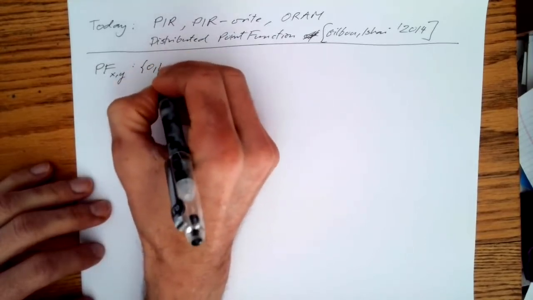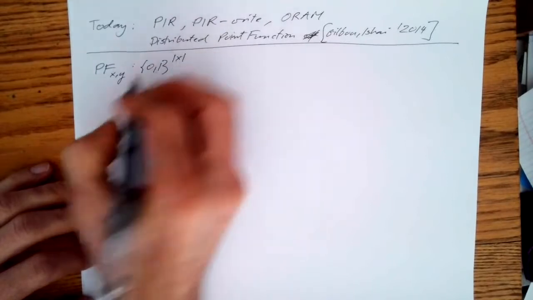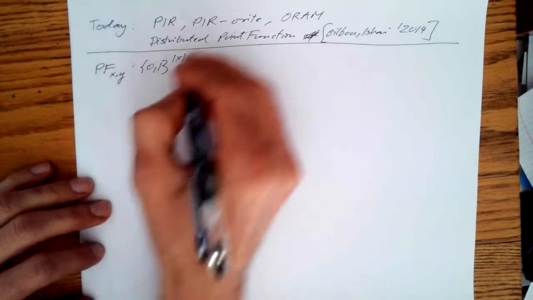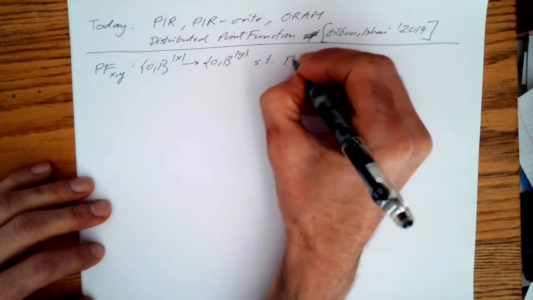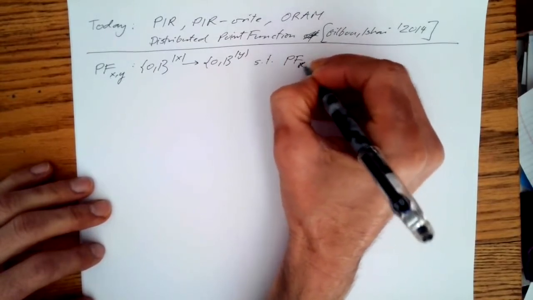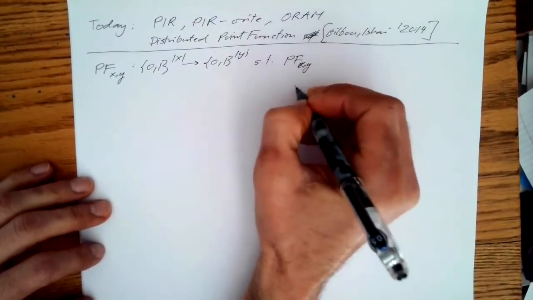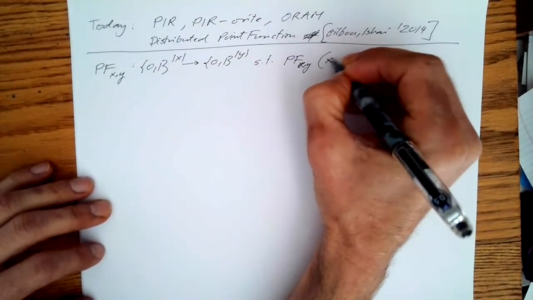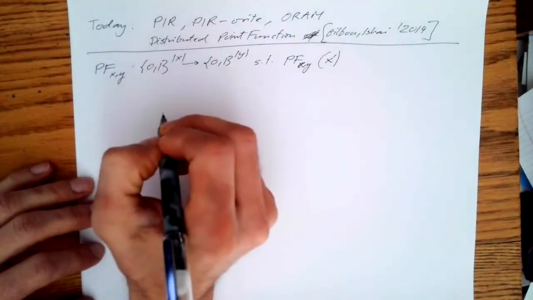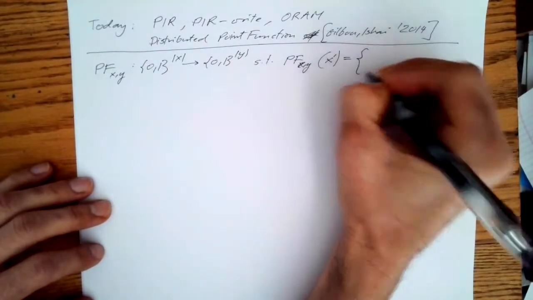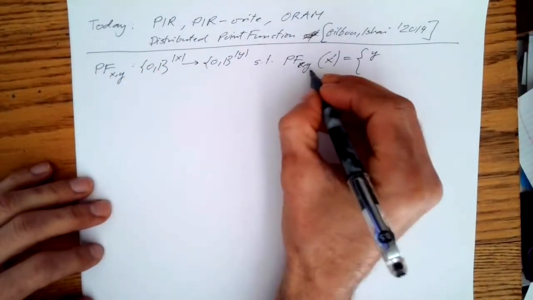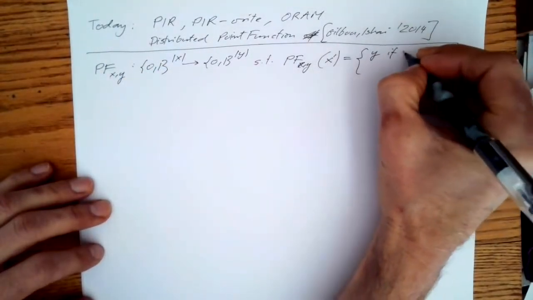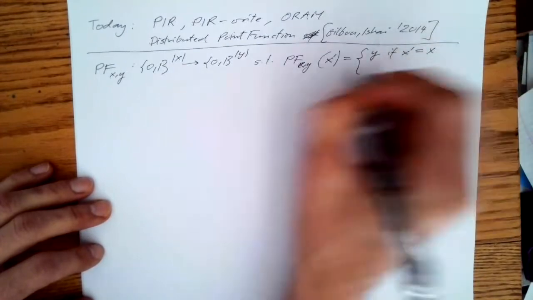It's a function from bit strings of length x to bit strings of length y, such that the point function indexed by this xy pair, when I evaluate it on any point x prime in the domain, I get value y only if x prime is equal to this argument x.